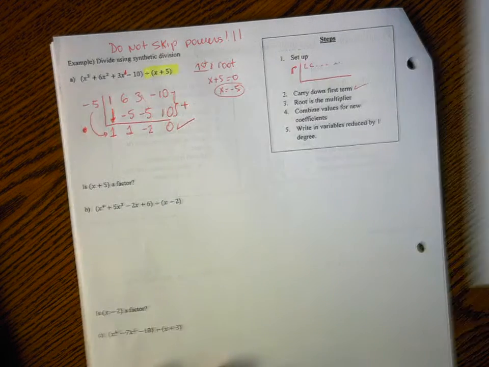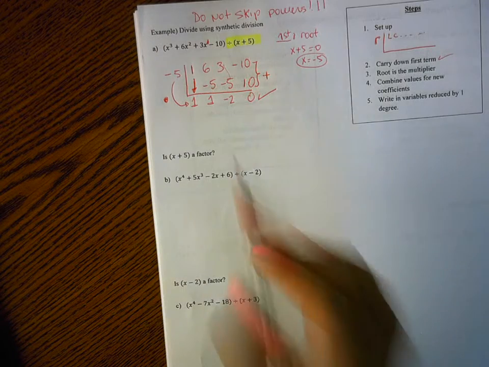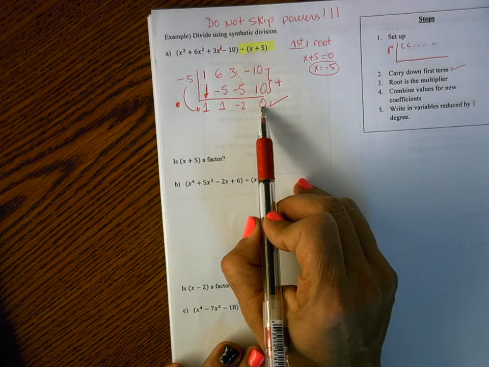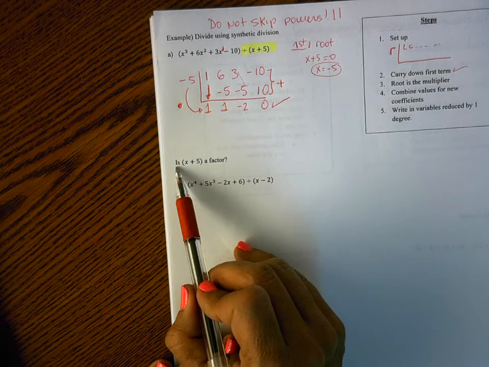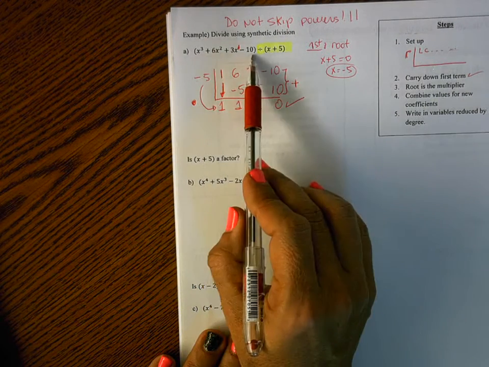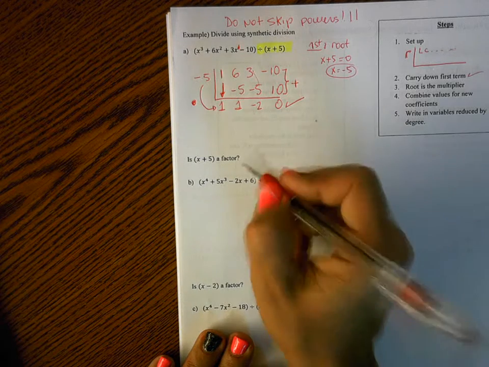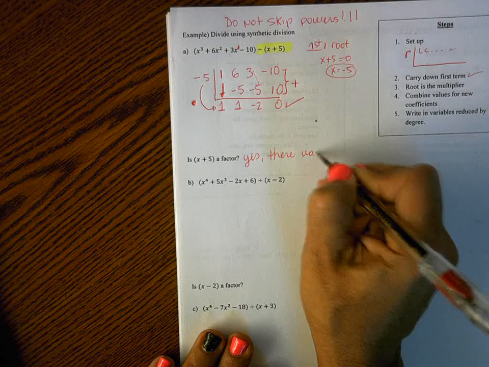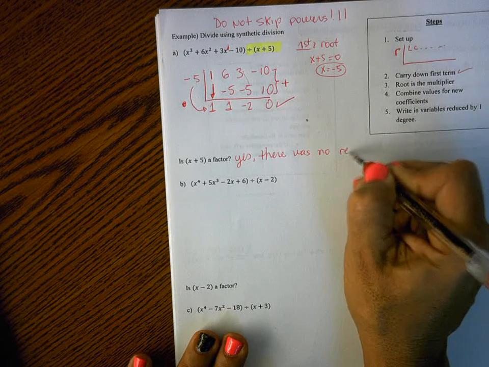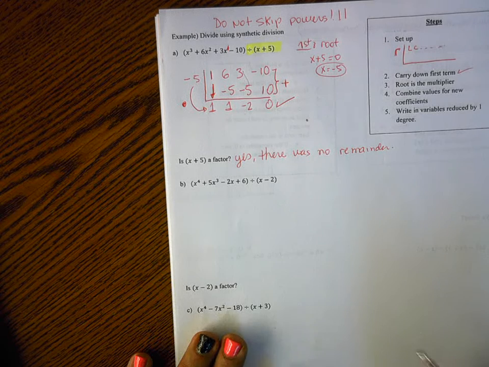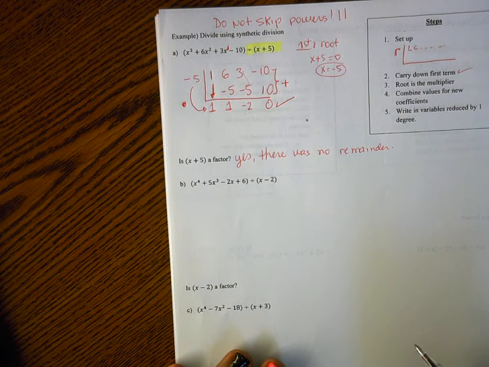So back to our polynomial here. Because our remainder was 0, we are happy. We like it. So that means, is the x plus 5 a factor of this original polynomial right here? Yes, it is a factor. Yes, that was no remainder. So yes, it is a factor.